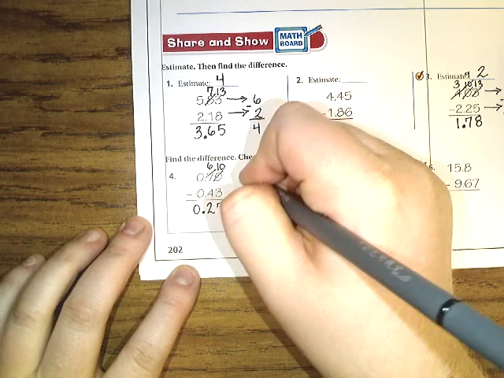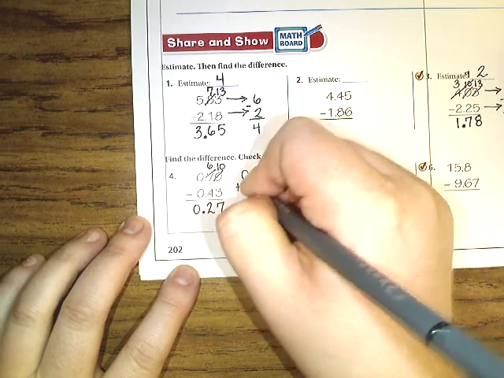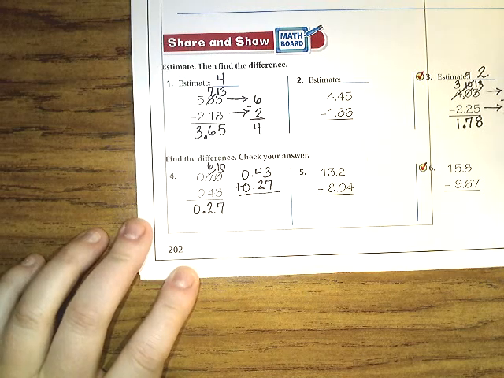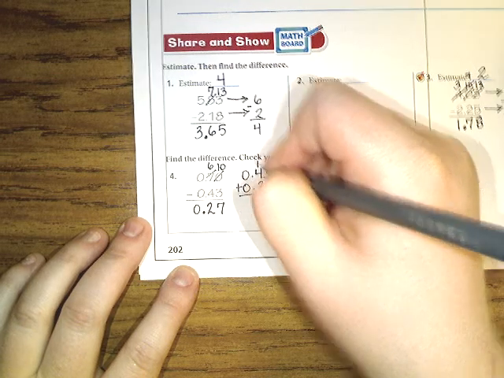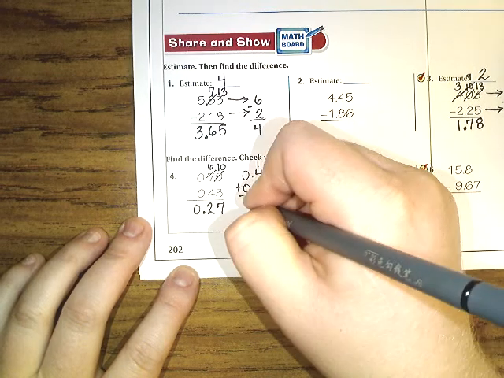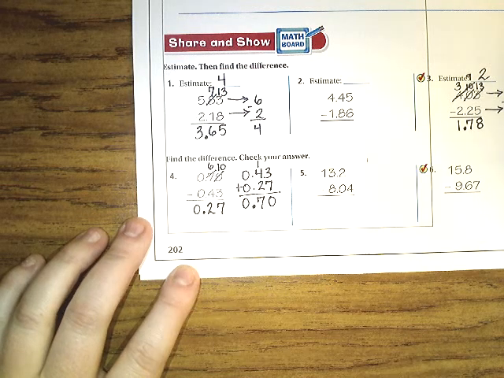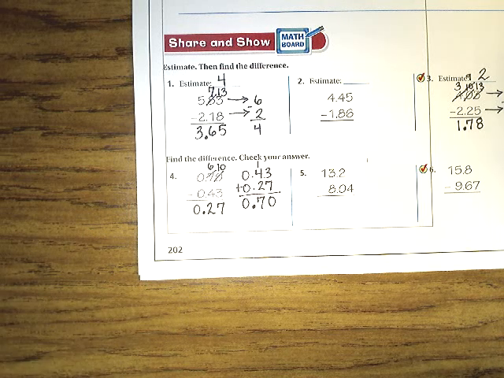So let's do that. 0.43 add 0.27. 7 plus 3 is 0. Carry the 1. 4 plus 2 is 6. Plus 1 more is 7. 0 plus 0 is 0. Bring down the decimal point. We get 0.70. So we know our answer is correct.